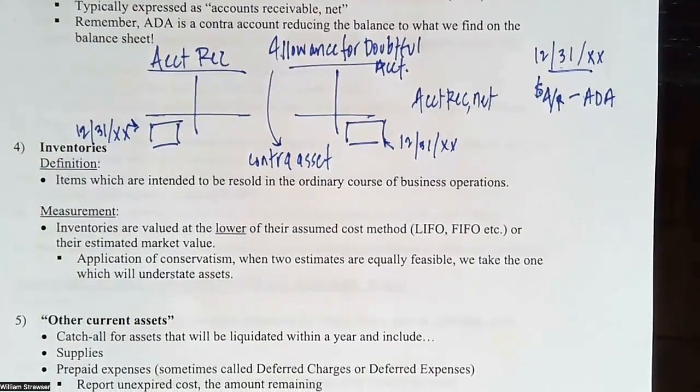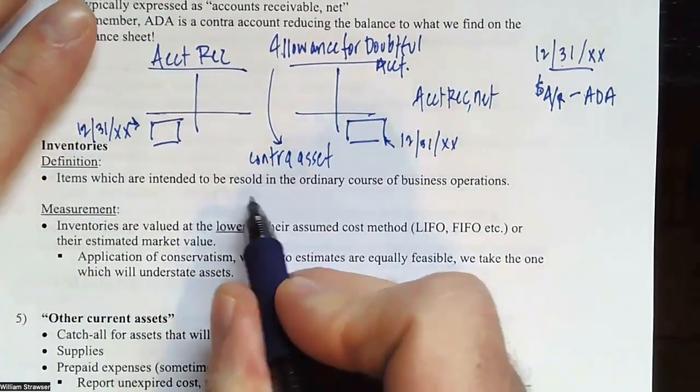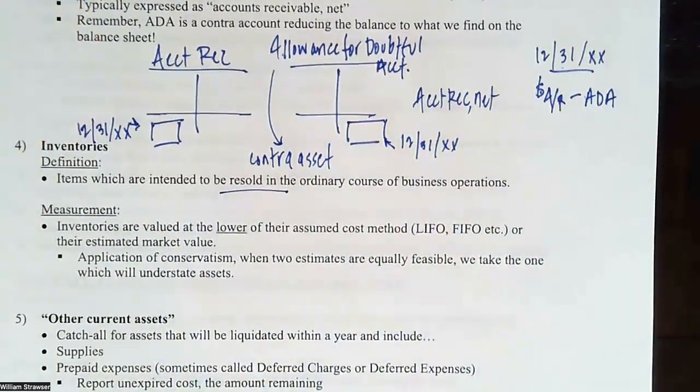Inventories, right? The definition of an inventory is something that we intend to resell in the ordinary course of business operations, so something we buy with the explicit intent to resell. They are valued at the lower of cost or market value.